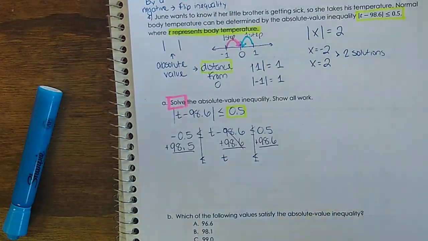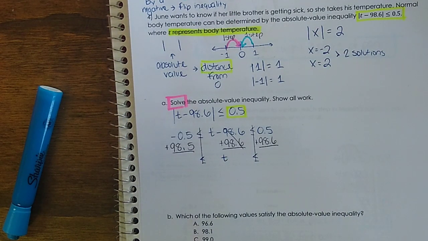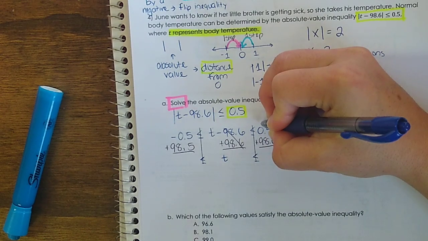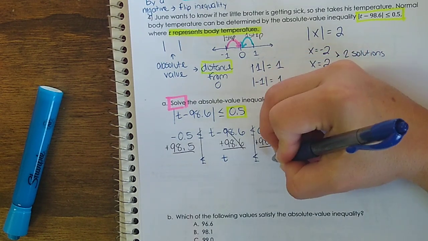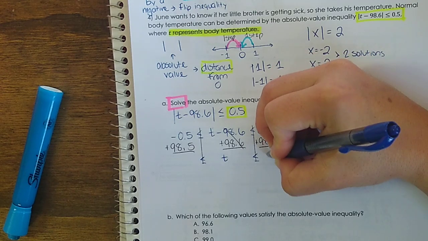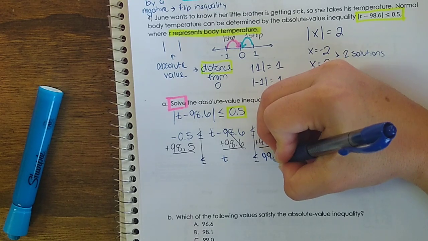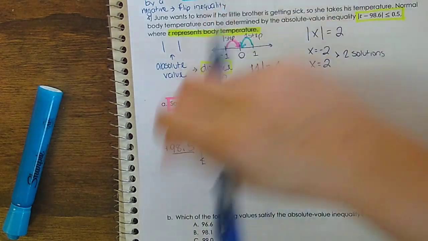Okay, so now I want to take a look at this and say, 0.5 plus 98.6, well, 5 plus 6 is 11. They're both in the same place value, so I can add them. 1 plus 8 is 9, so 99.1. So t is going to be less than or equal to 99.1.